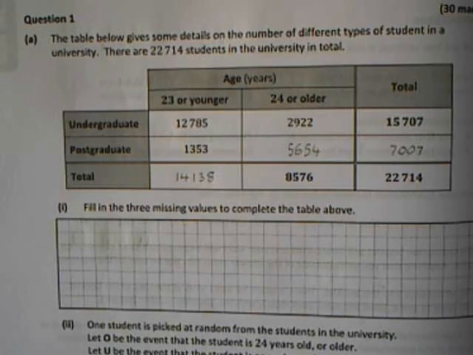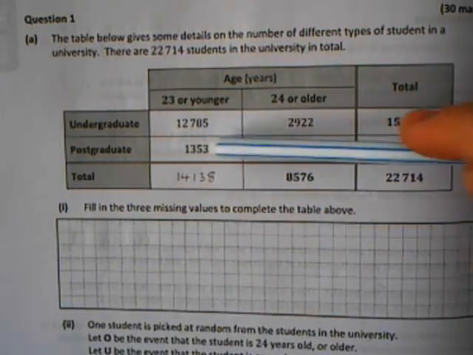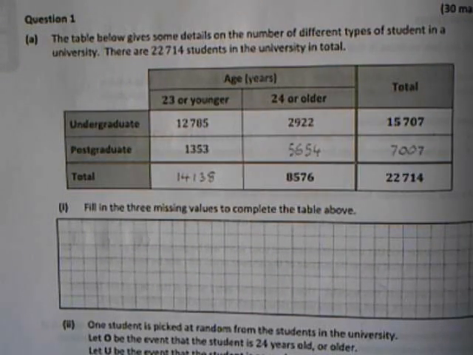Question 1, nice and easy start. Just make sure that you're adding them up downwards and adding them up to the right, and you should get those 3 numbers as shown.